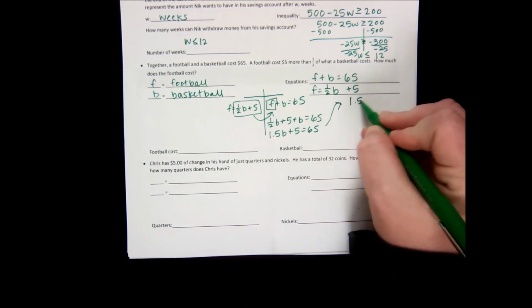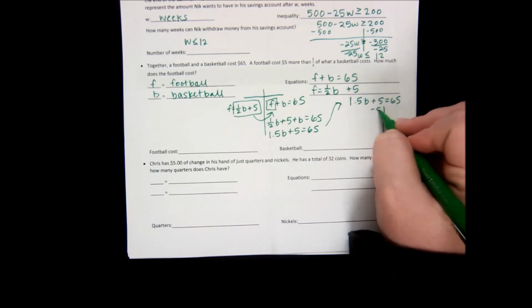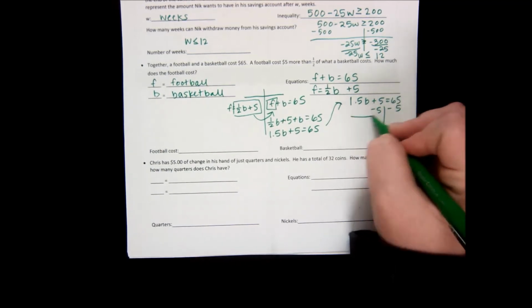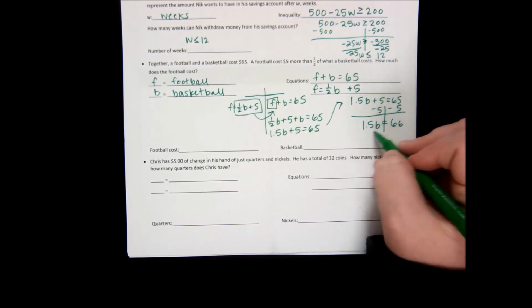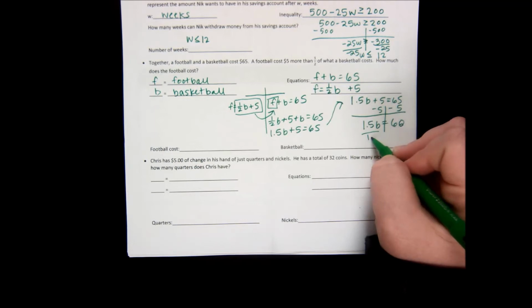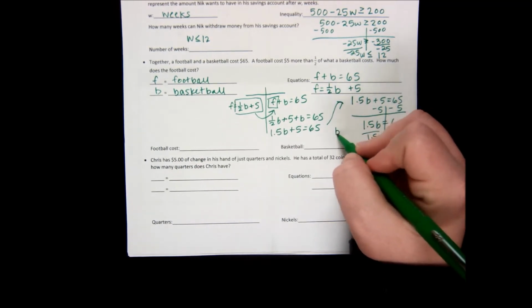Well, let me rewrite this because I ran out of room. So I'd have to subtract 5 from both sides. And I get 1.5B equals 60. And then I would divide by 1.5. So it looks like the cost of the basketball is $40.